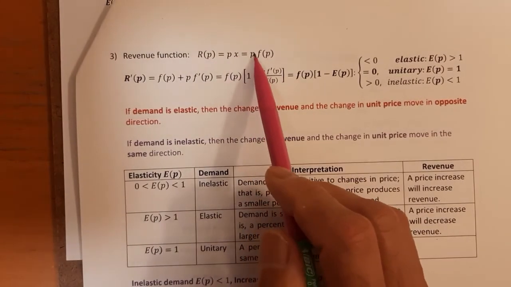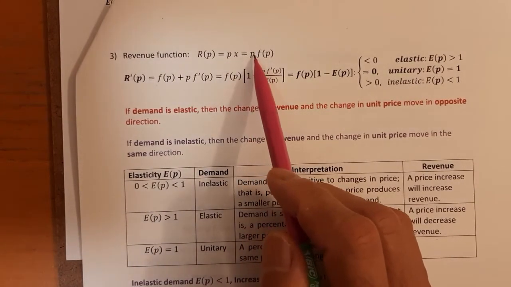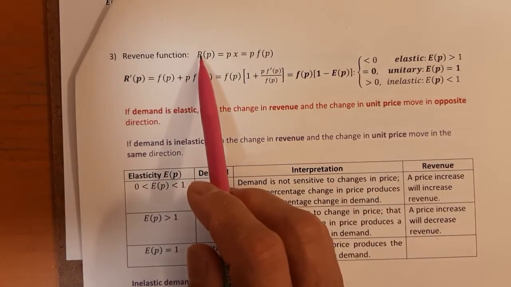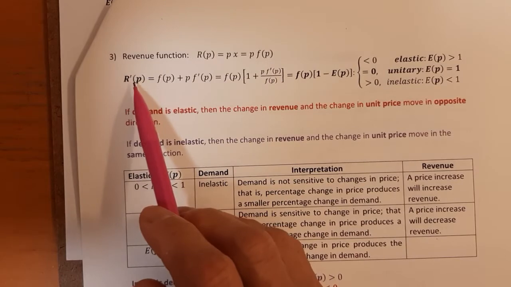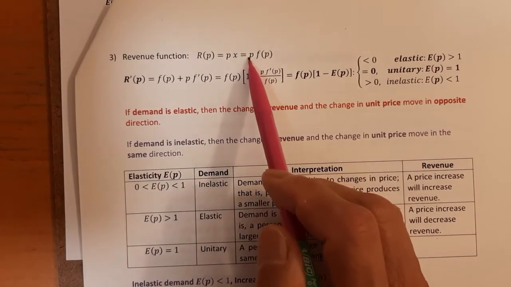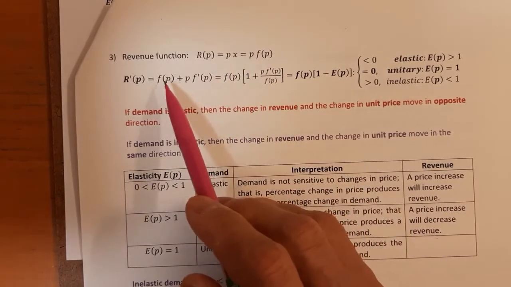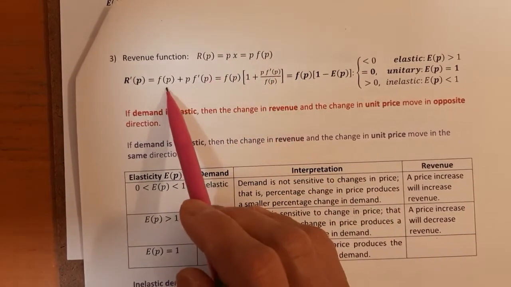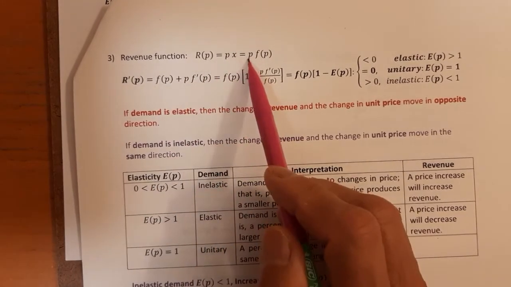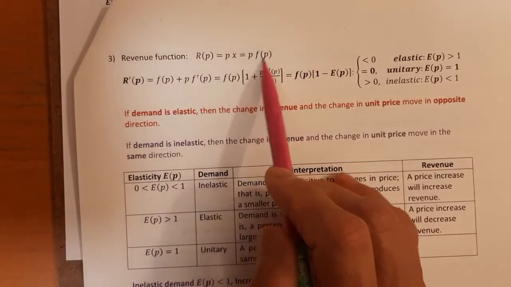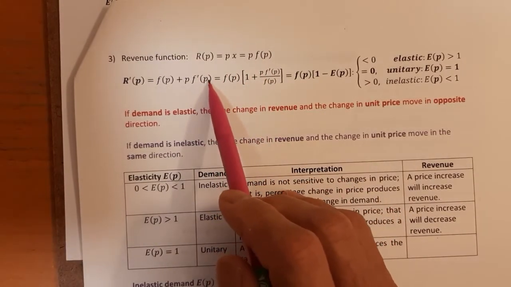What is x? x put in terms of p, so it's p times F of p. And for this revenue, if you take the derivative R prime of p, you will use the product rule. First, p take derivative equals 1, times the second function F of p, plus the first function, not taking the derivative, is p times the second function's derivative, F prime of p.